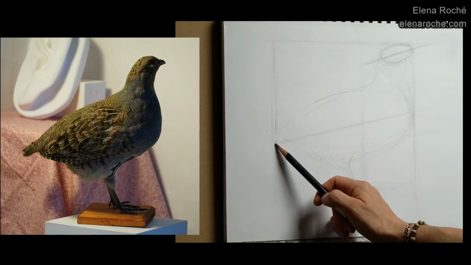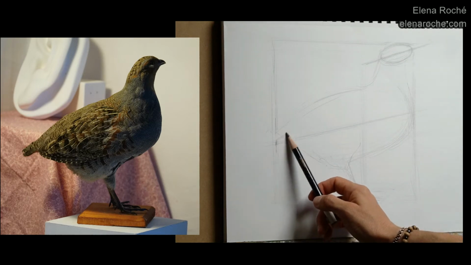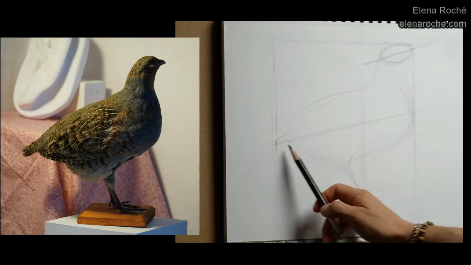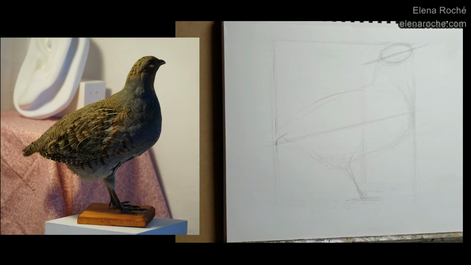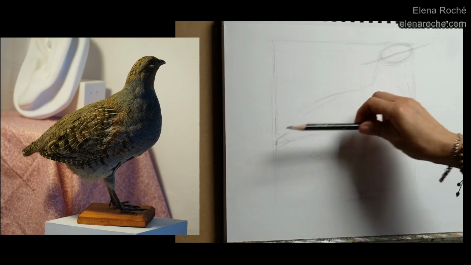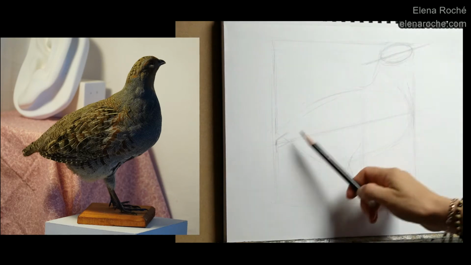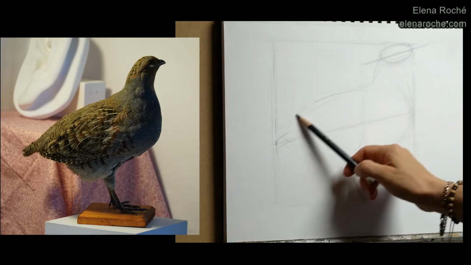My tail will be coming over here now. This will be my tail. And the tail is so small that I'll just roughly indicate it here like this. The tail and this line don't quite line up, right? The tail more points toward the rest of this body.